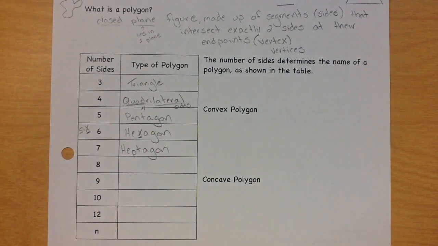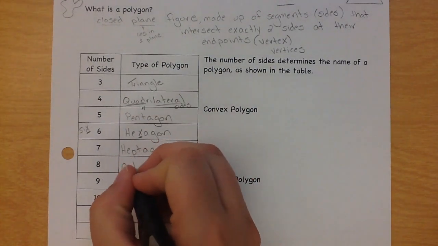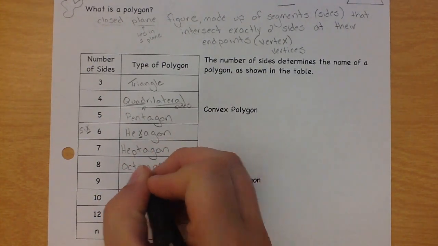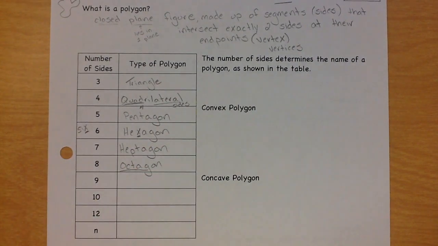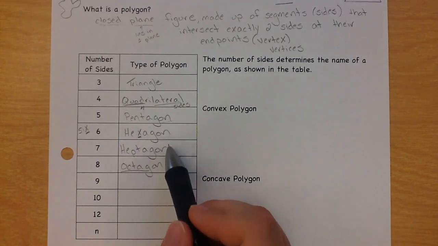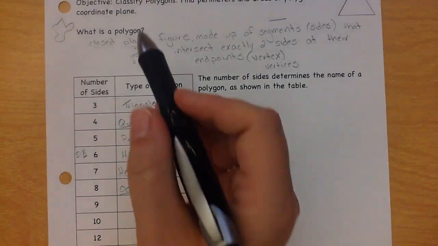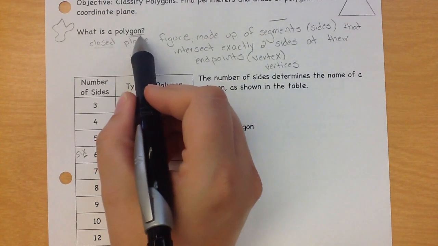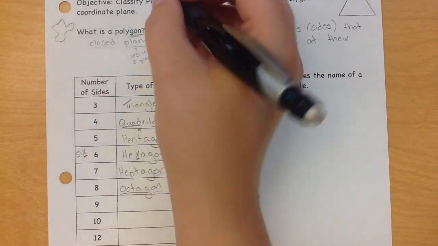I really don't have any shortcut way of remembering that one. An eight-sided figure is called an octagon. Octa means eight, like an octopus has eight legs. An octagon has eight sides. Do you notice we have gone, gone, gone, gone at the end? Gone. Okay. Poly means many.